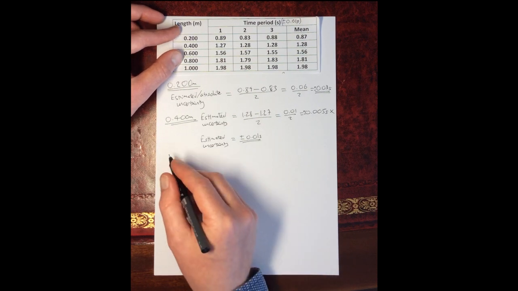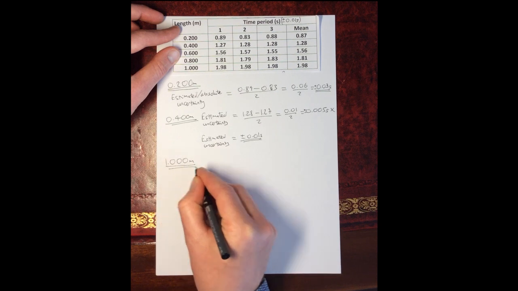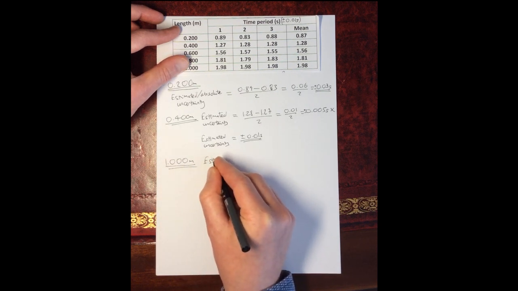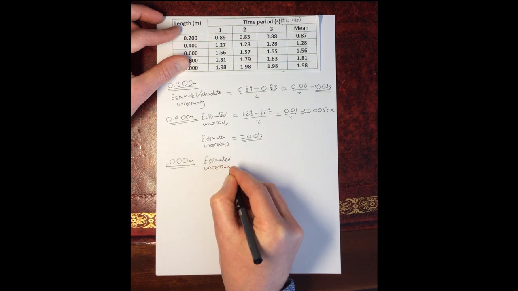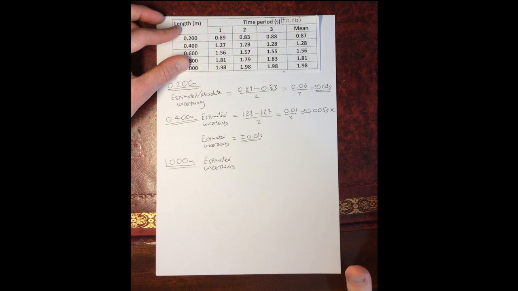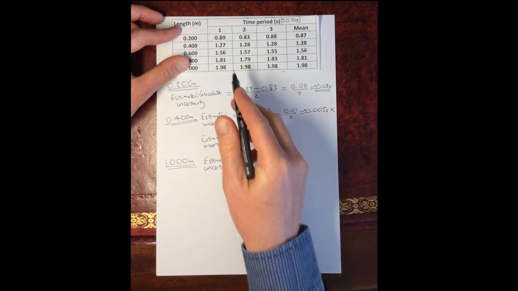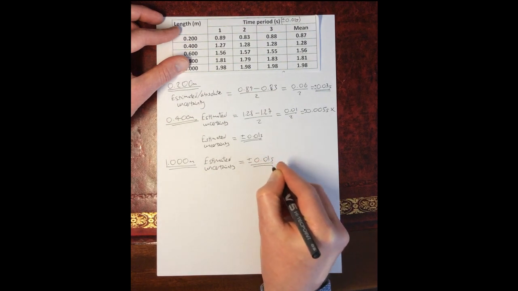Okay, now what about this? If you've got the 1 meter length here, the estimated uncertainty here, you might say, well, look, we've taken 3 readings, they're all the same, so there's no uncertainty because there's no range. Well, that's just not true. There cannot be 0 uncertainty in any reading. So what you do here is, because there is no range, again, you use the resolution.